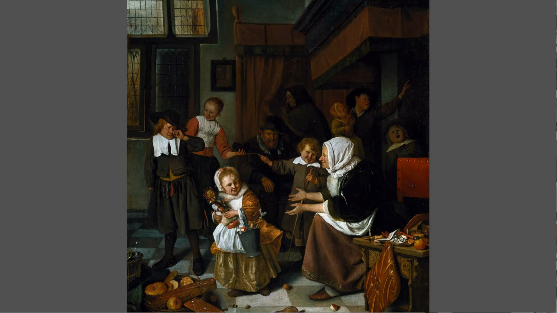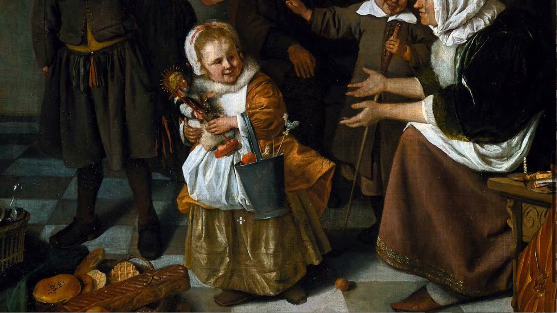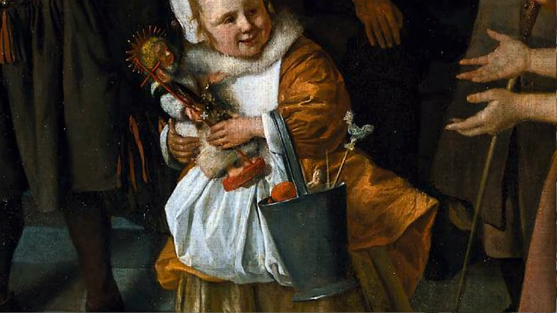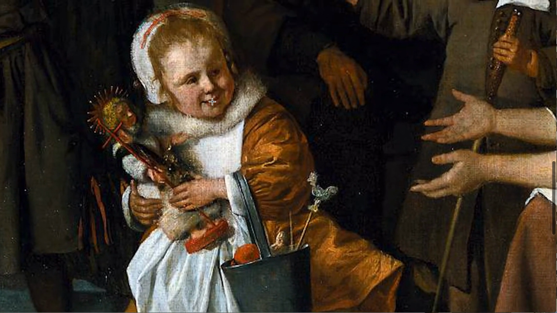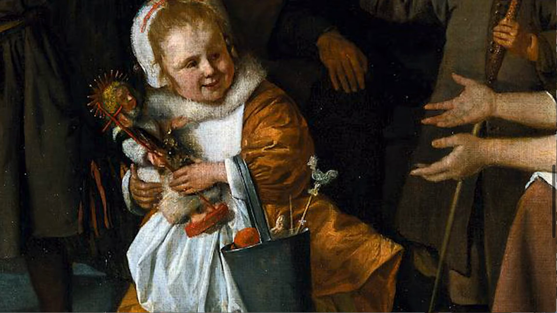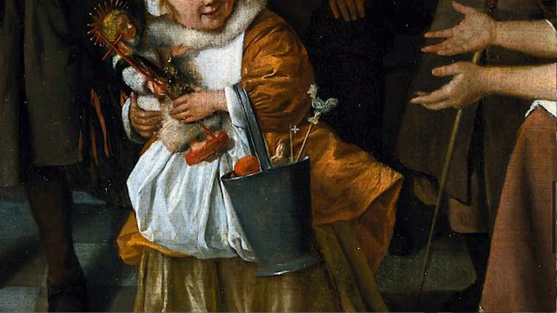The focus here is on this little girl. This is Christmas morning, and she's holding her present, which was a little doll of John the Baptist. So it has a cross there and this outfit and halo, whatever, and she's just clutching it like it's a precious object to her, and she also has a bucket, and in the bucket are several little doodads that apparently are things she got for Christmas.